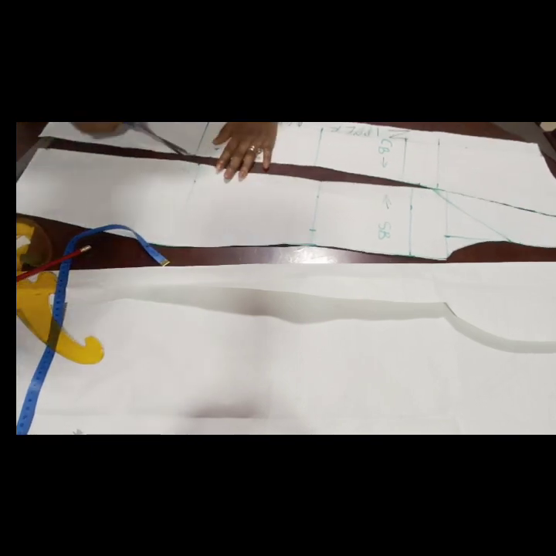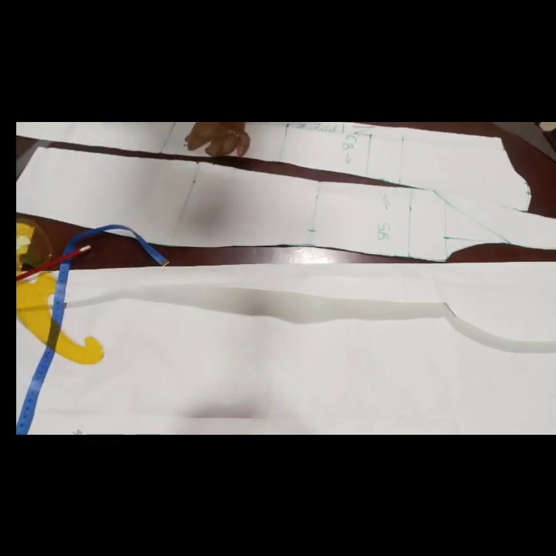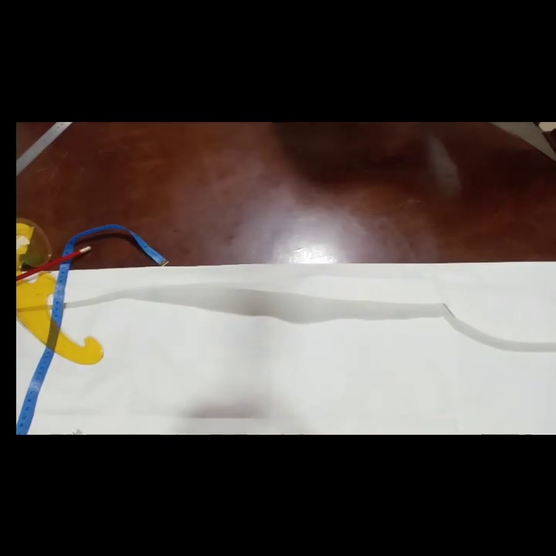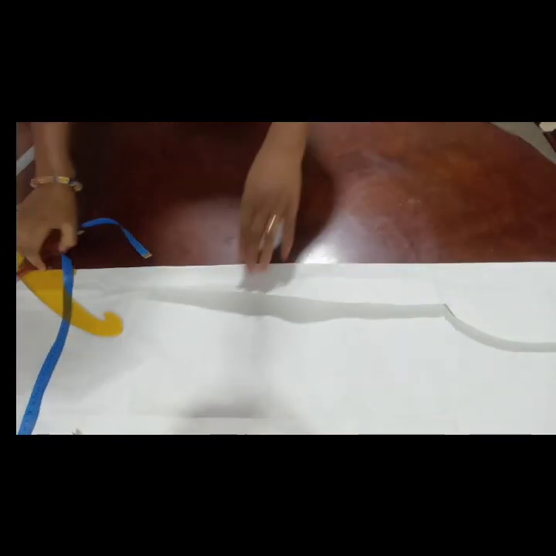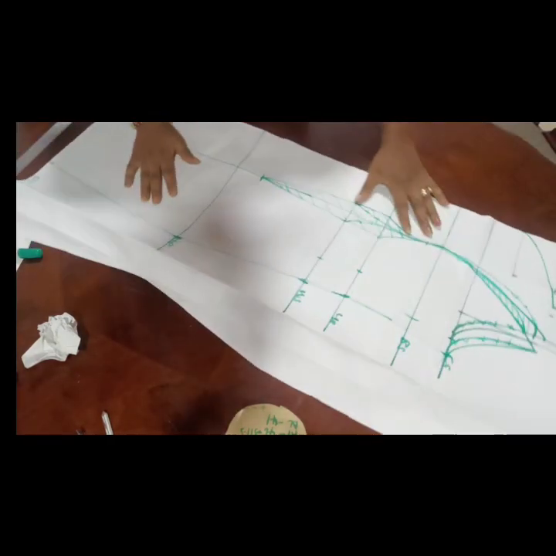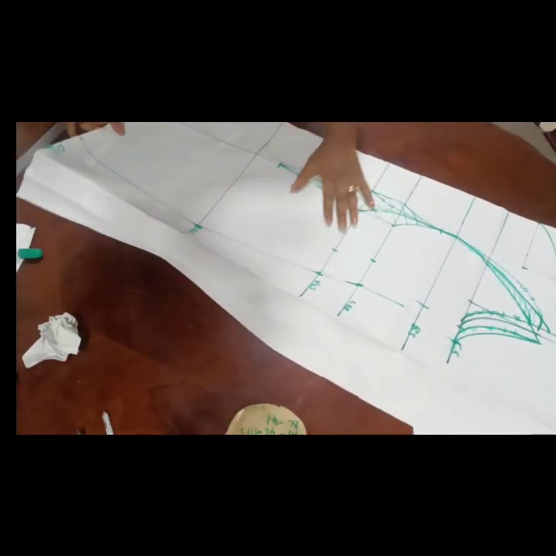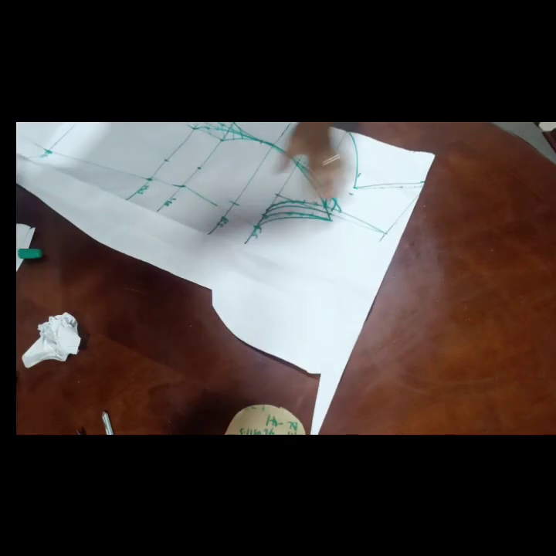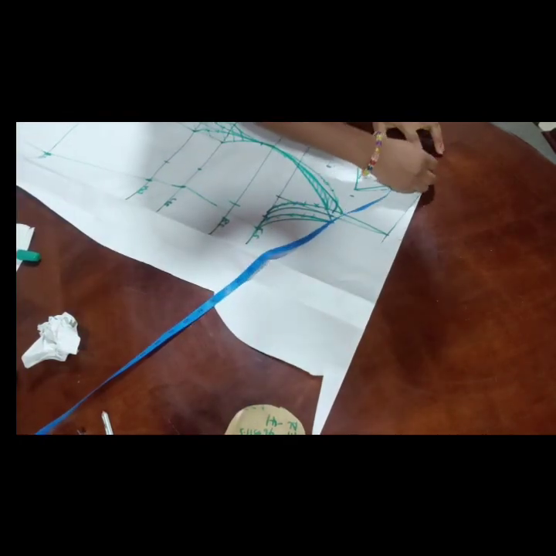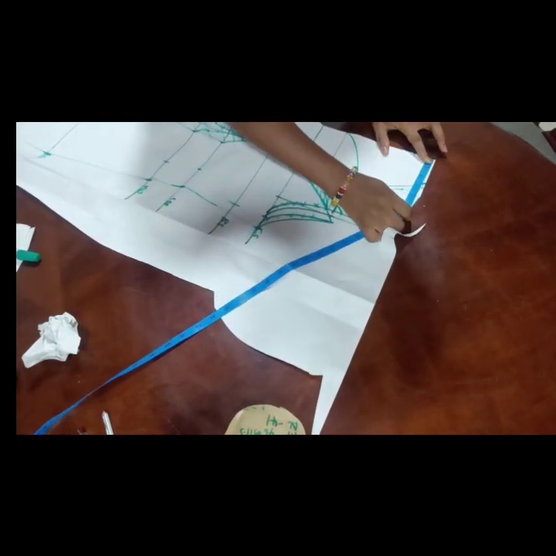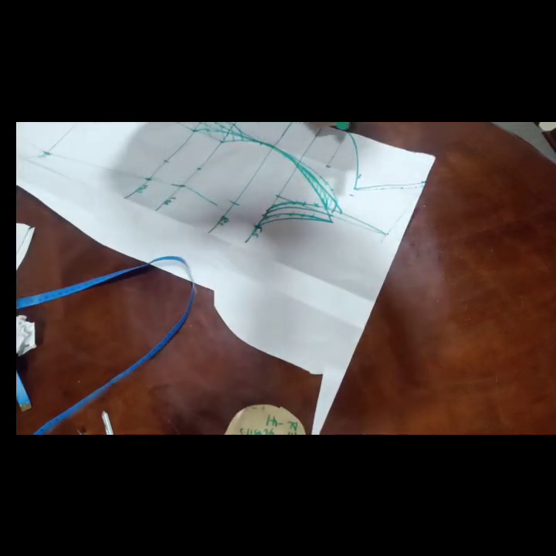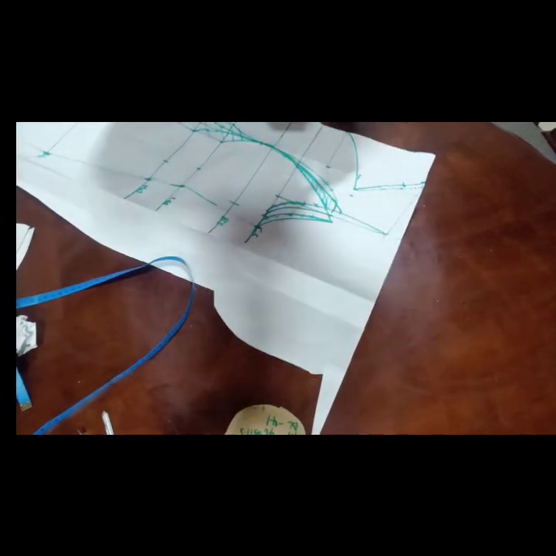So let's cut out the front piece to see what it looks like, and then I'll explain the different cuts. So for the front, I'm going to be using 3 inches. So I'm not using this, I'm using this other one.